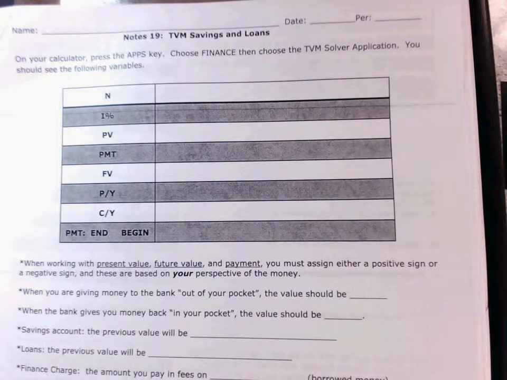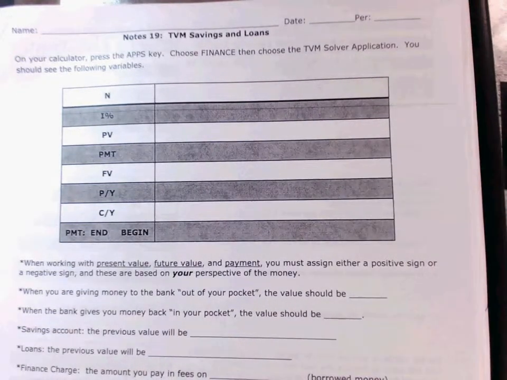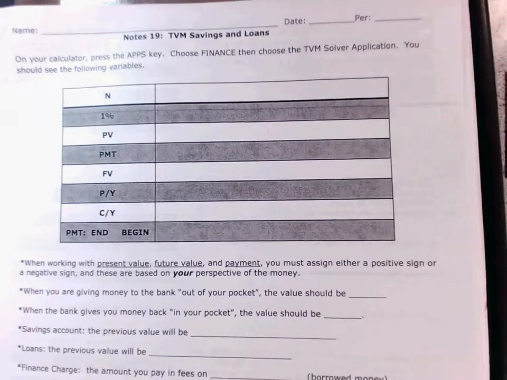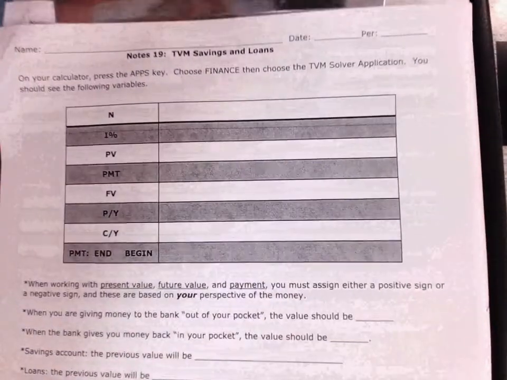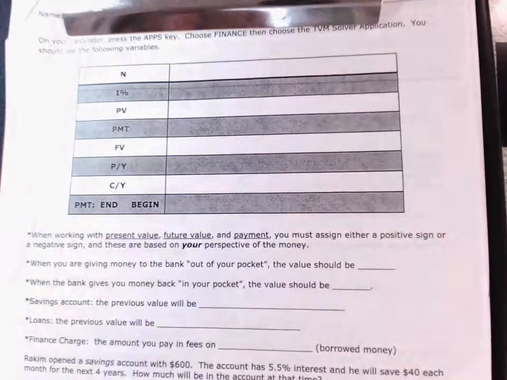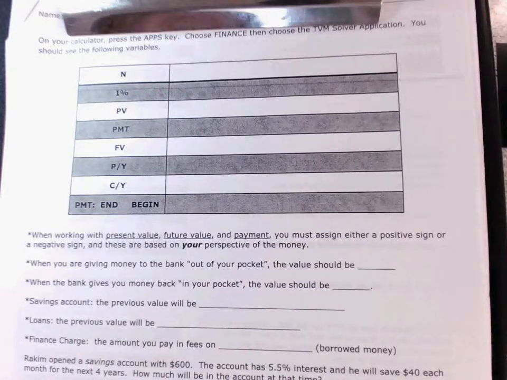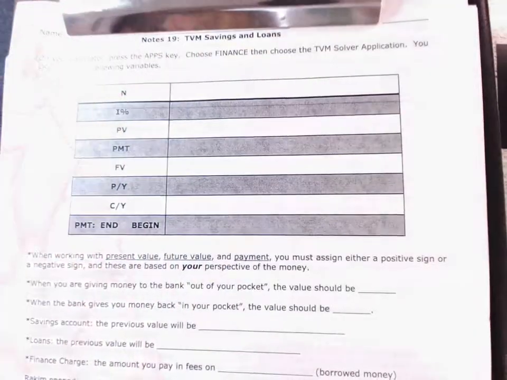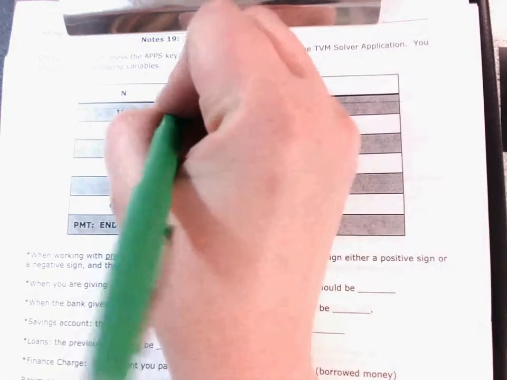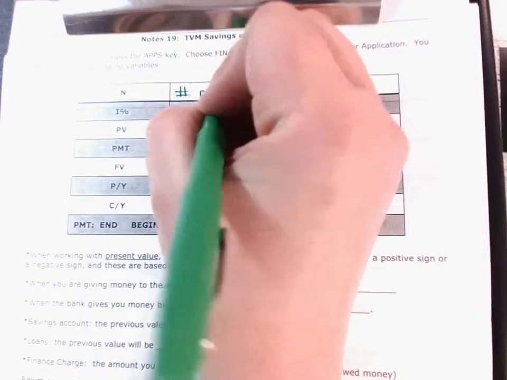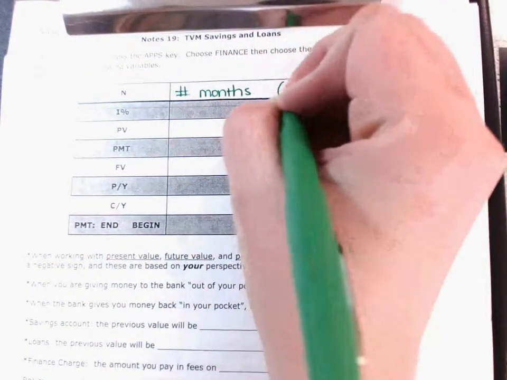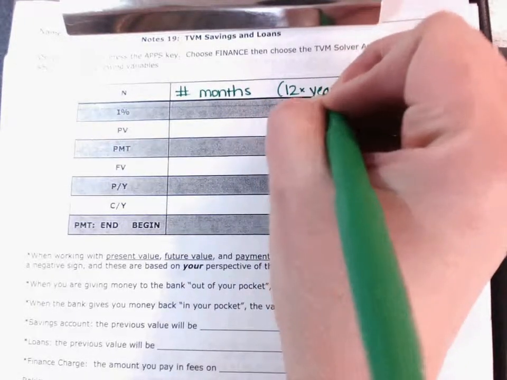Alright guys, so we are going to be looking at savings and loans again today. We're going to be looking at them at the same time though, rather than looking at them separately. So just real quick in your chart, to remind you what all the things stand for. N is the number of months. So remember, you're going to have to do 12 times the number of years.